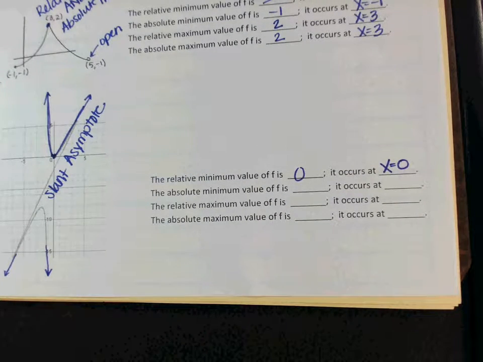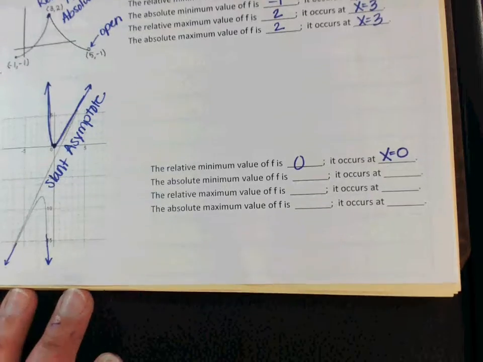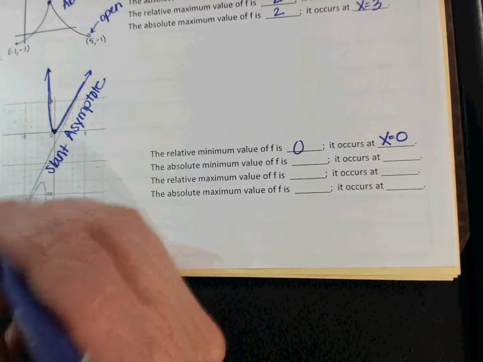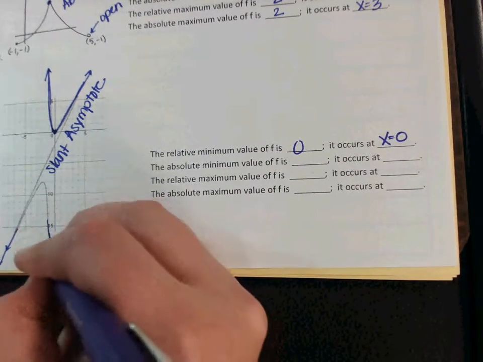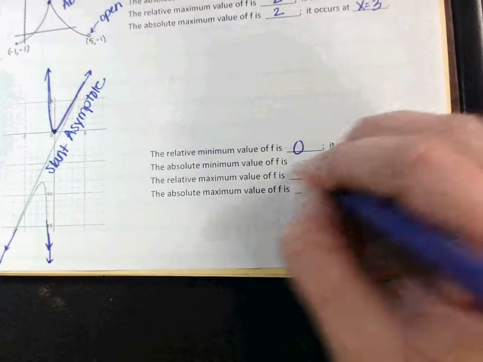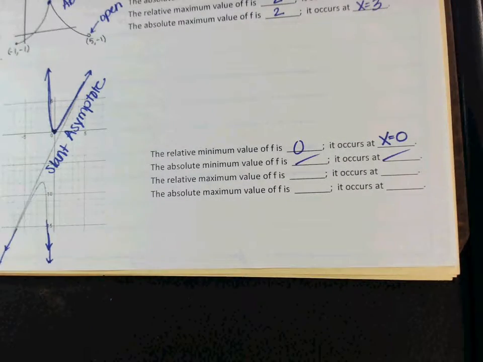Now, is it the absolute lowest point on the graph? No, because how low do these arrows go down? Forever, so you'd say none. Okay? No. Usually you would just say there's not an absolute minimum.